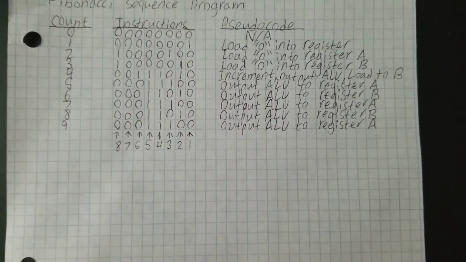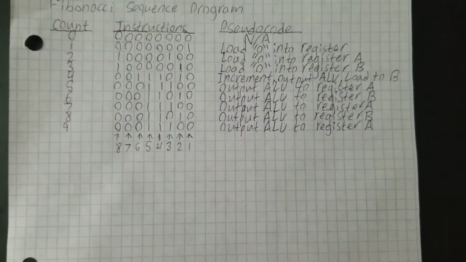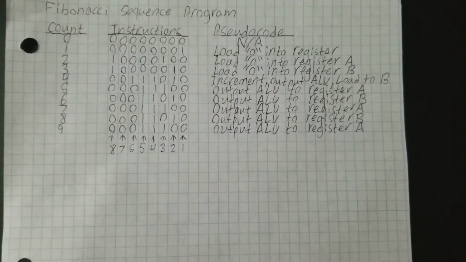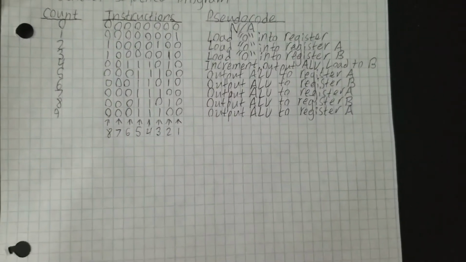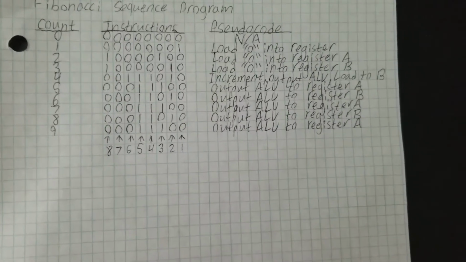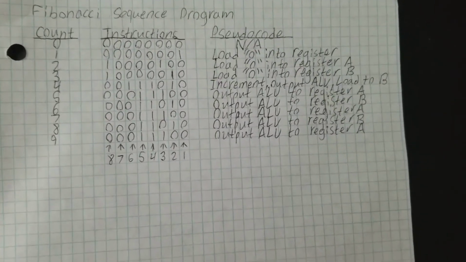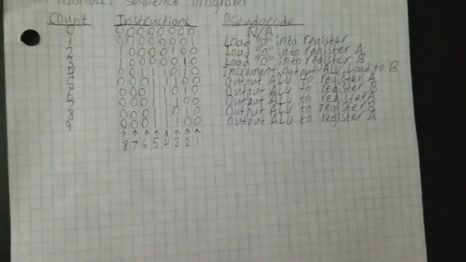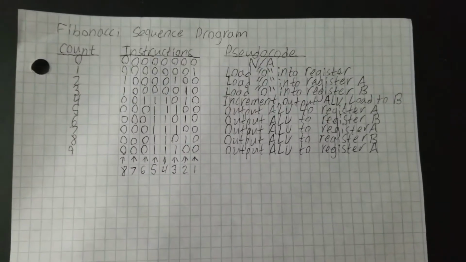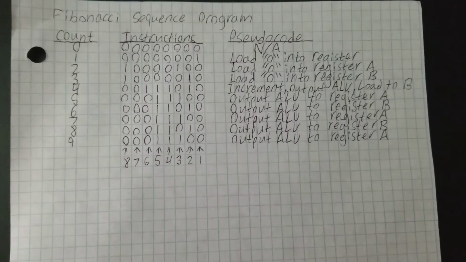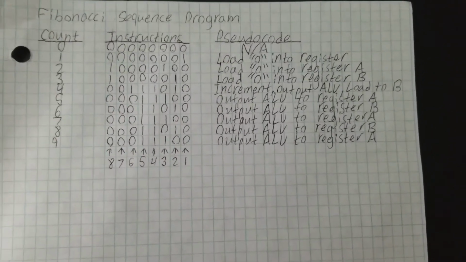Now after that, it's going to increment, output ALU, and then load to B. So what this is going to do is, since I can't input any odd numbers in, I can use the increment to turn any even number I put in to odd. Because I don't have enough pins, what this is basically going to do is turn the 0 I put in into a 1. And that's going to be the 1 that we feed in as the first part of our Fibonacci sequence.